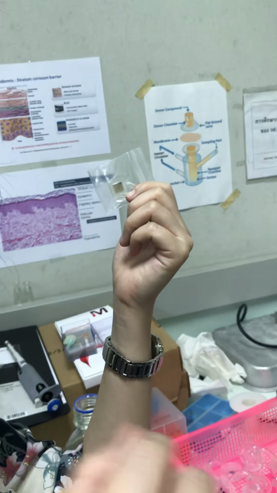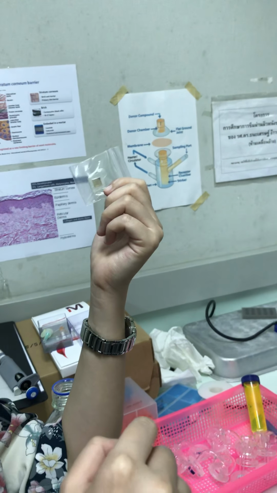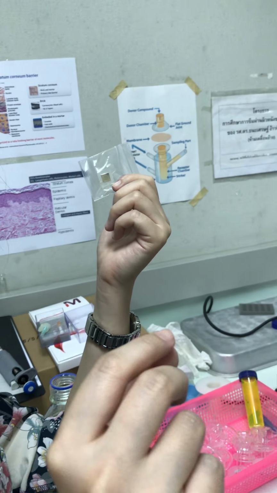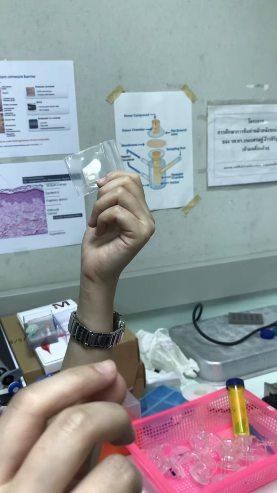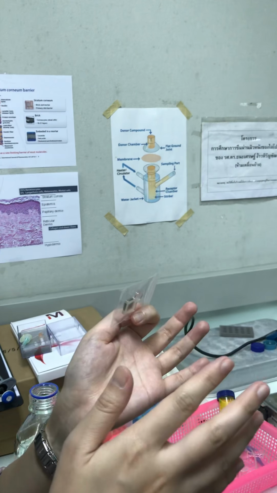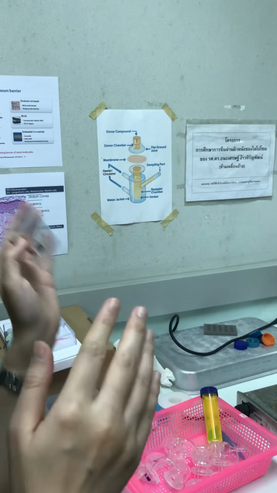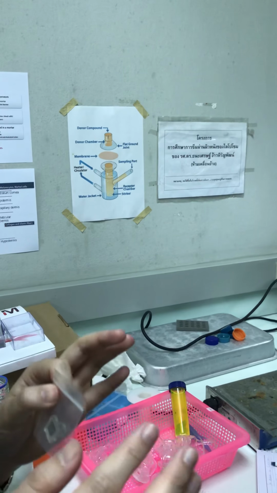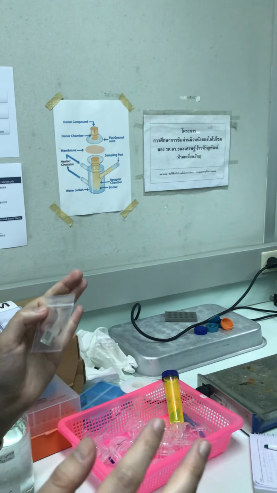An antigen presenting cell is a cell that can present antigen to the immune cells in the body. So the skin has a high density of antigen presenting cells, called Langerhans cells and dermal dendritic cells. Langerhans cells are in the epidermis layer, and dermal dendritic cells are in the dermis layer.